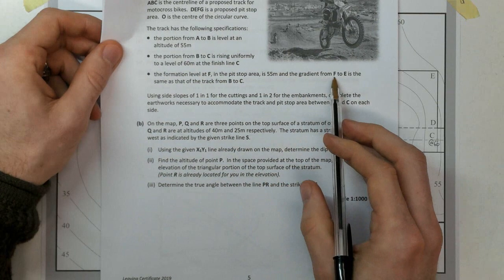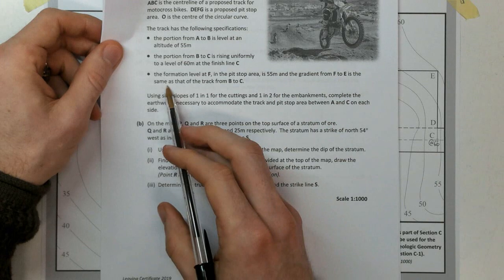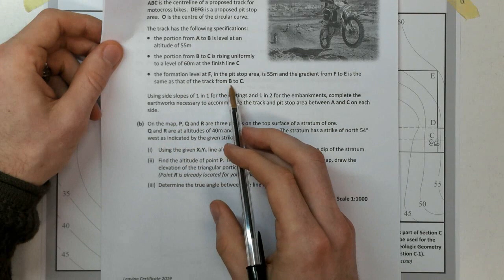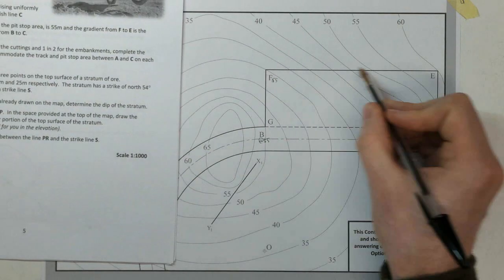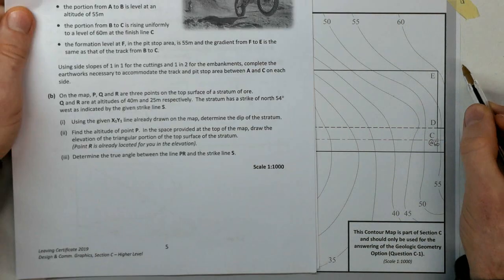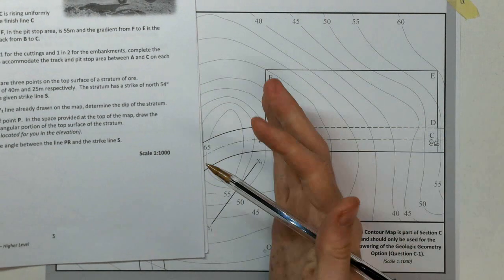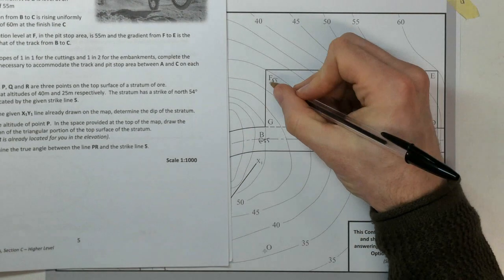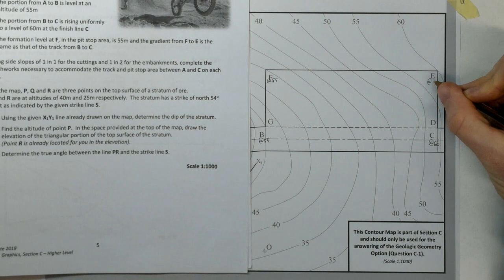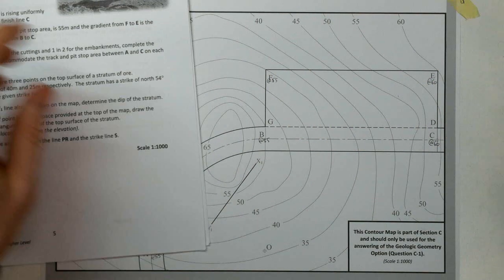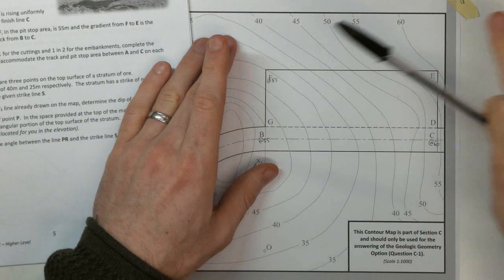And the gradient from F to E is the same as that on the track B to C. So this is rising uniformly again at the same rate, so that E is also going to be at 60. This whole section rises at the same level.